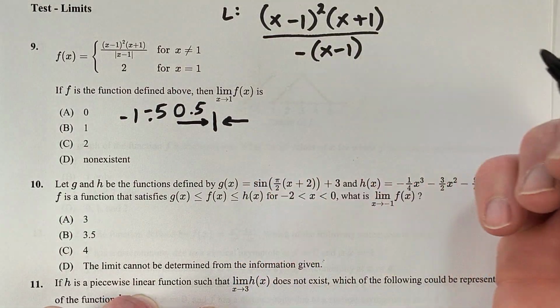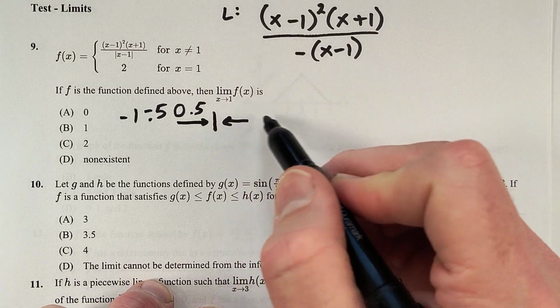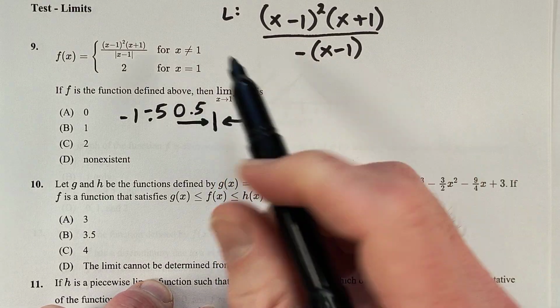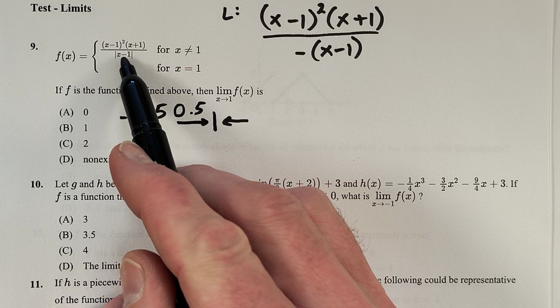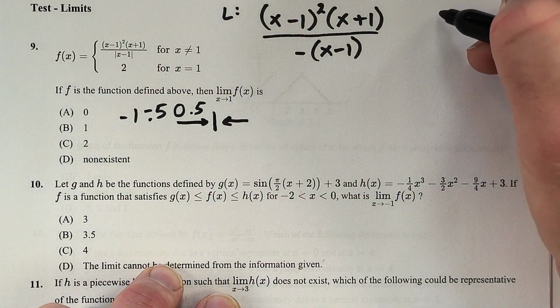And then let's look at it approaching from the right. And so if we approach 1 from the right side and get closer and closer to it, this is always going to be a positive. So that means we're going to have the same.